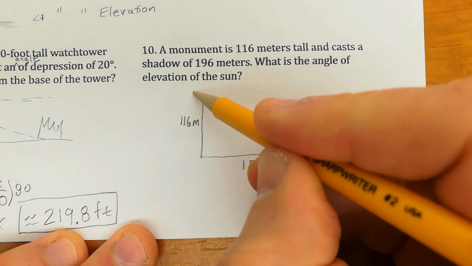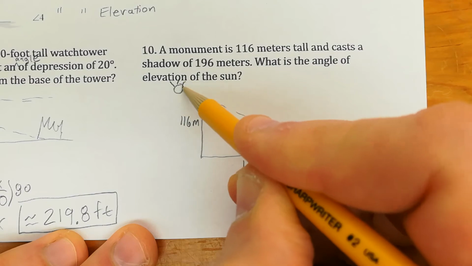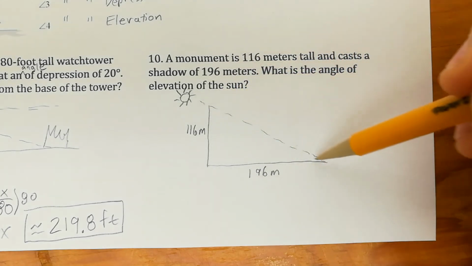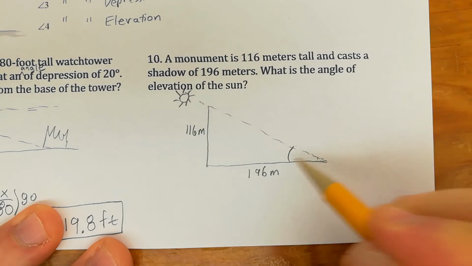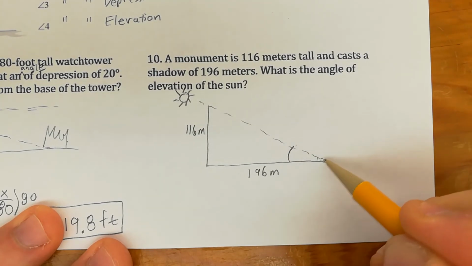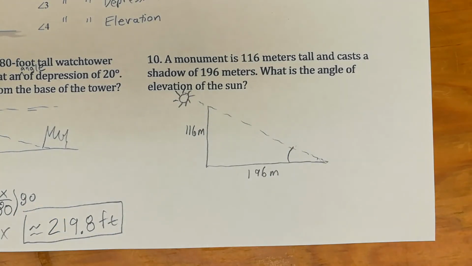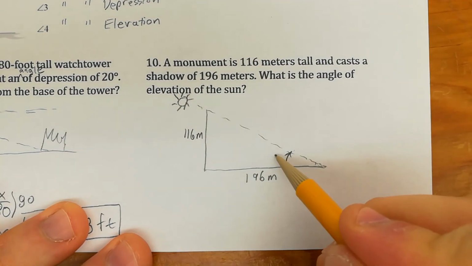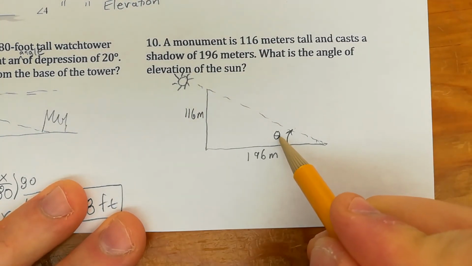What that means is, the sun would of course be millions of miles away, but the angle here at the tip of the shadow, formed by this imaginary line to the sun and the ground, would be the angle of elevation from the ground. So that's what that's referring to, and that's sort of our unknown. We'll call that theta. Let's see which ratio I would use. It's going to be tangent again.